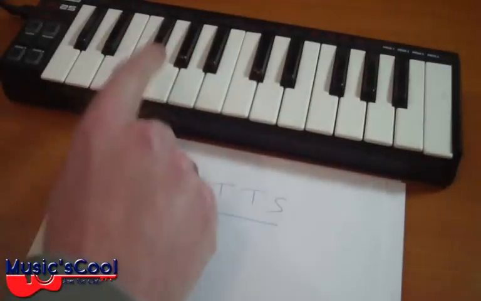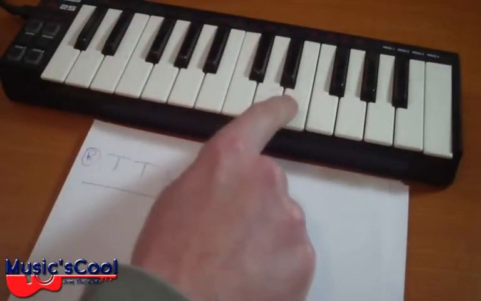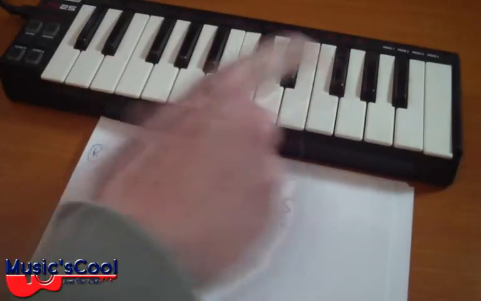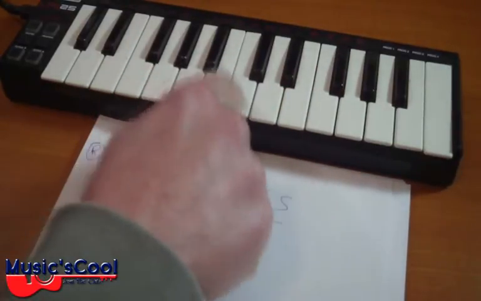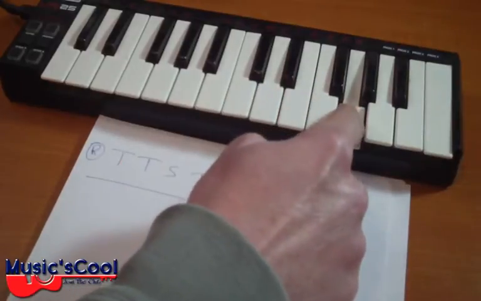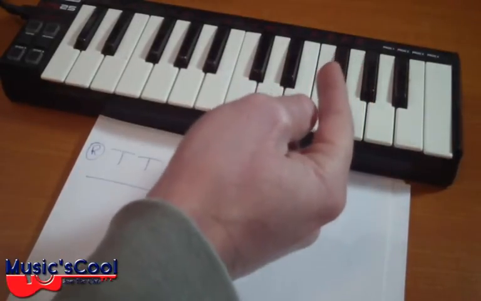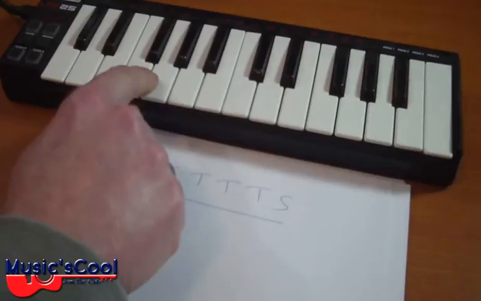So what I said before is the key of G has one sharp, and it happens to be F. So let's prove that theory. So here's the G, A, B, C, D, E, F sharp, and G, and let's listen to the sound of it. Sounds like do, re, mi to me. And if I don't make that F sharp, it sounds like this.